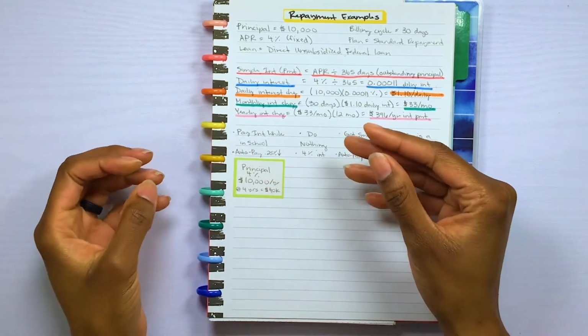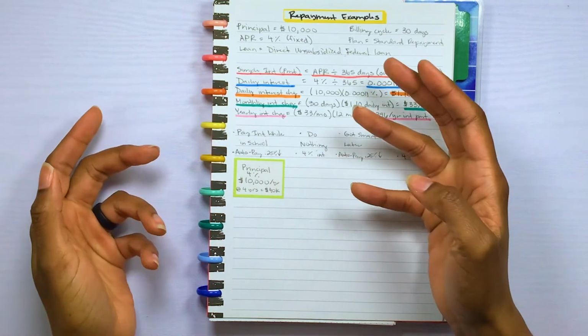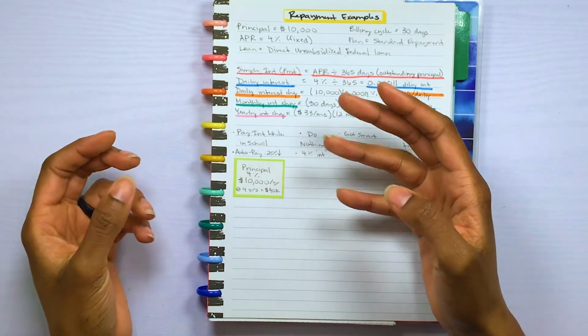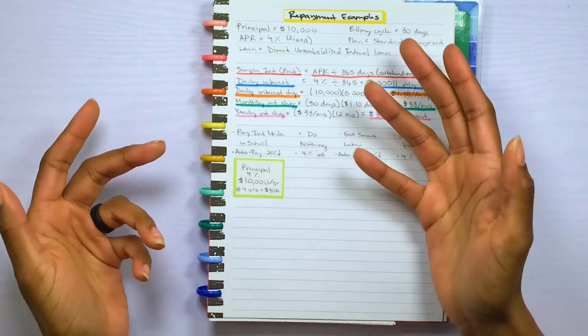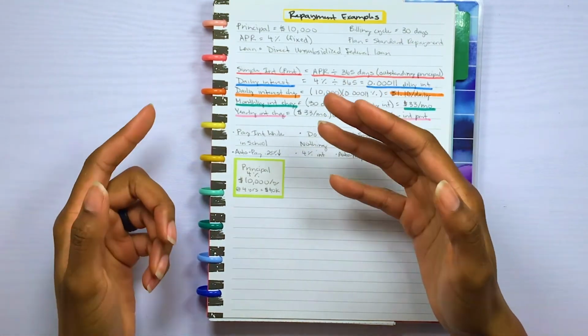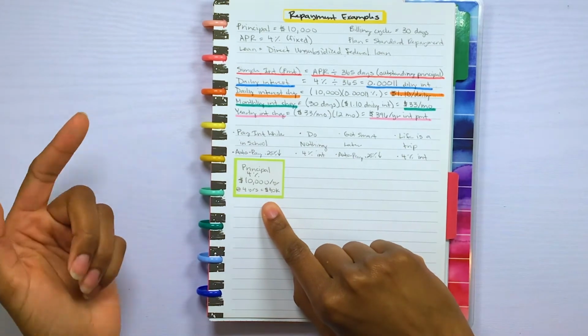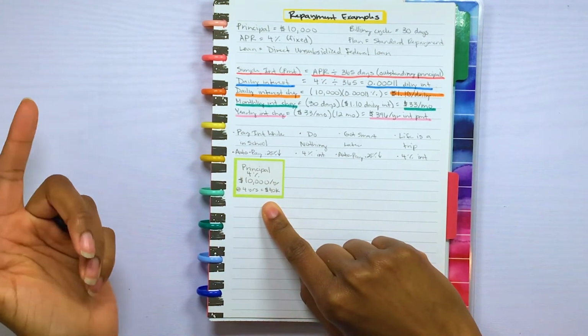So say they went to school for 4 years, and each year they took out $10,000 to pay for school. So $10,000 for 4 years means that they have a total of $40,000 upon graduating.